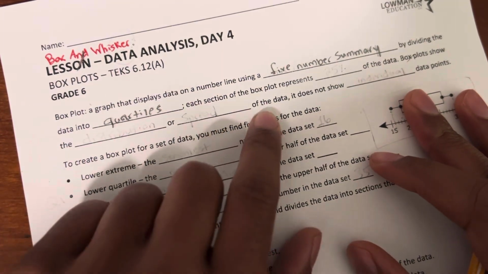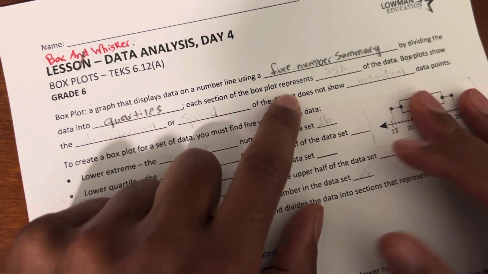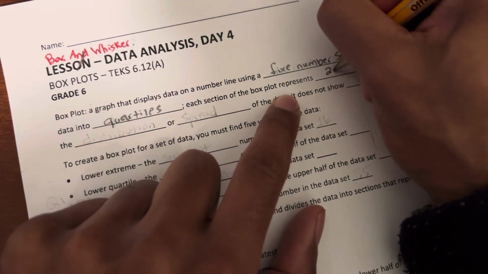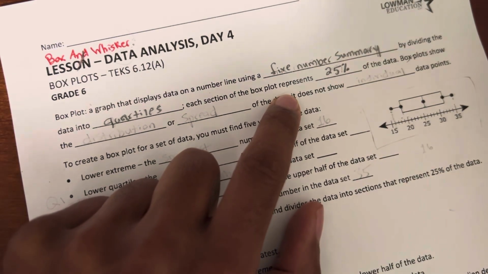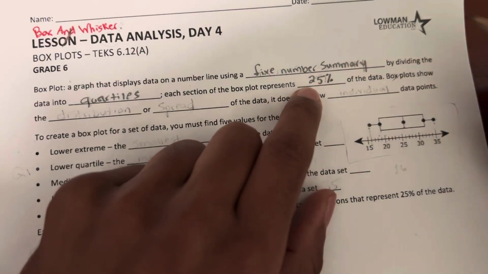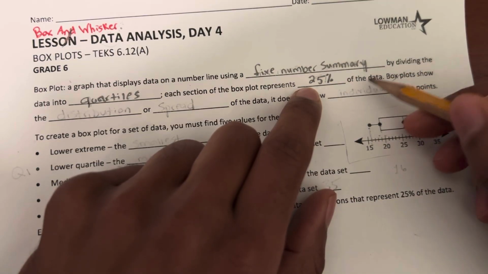Each section of the box and whisker plot represents 25% of the data. Think of 4 quarters making $1, each quarter is 25 cents. It's the same concept here for whoever doesn't understand that. 25% times 4 is 100%.